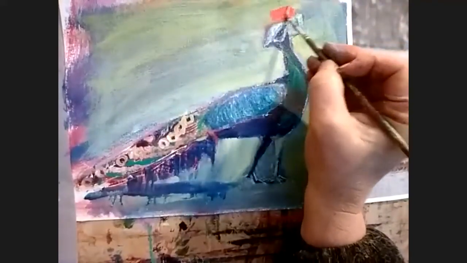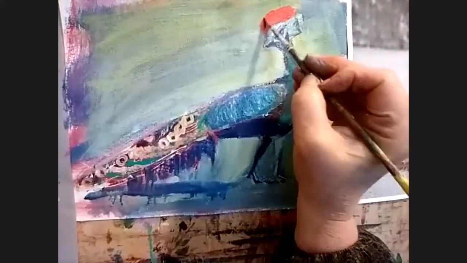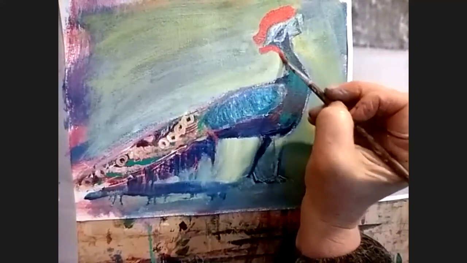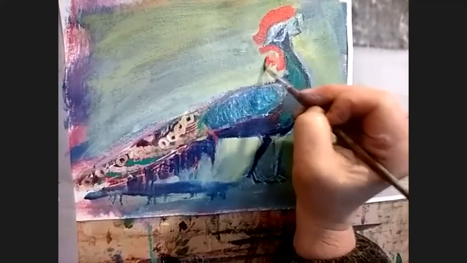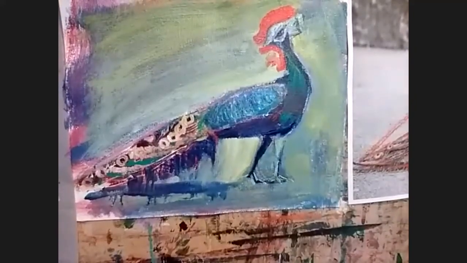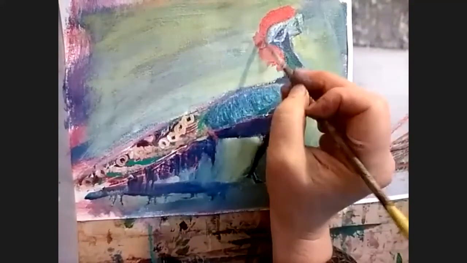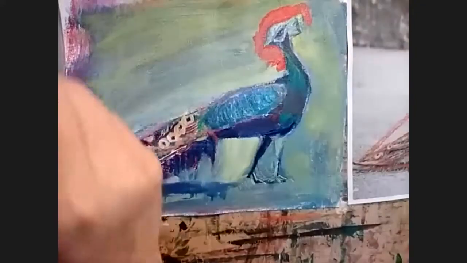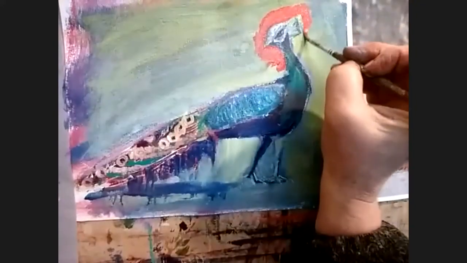All right, I'm going to go a different direction. Do I like that better? I don't know. This may be the painting that time forgot for me. I may not be able to get what I want.